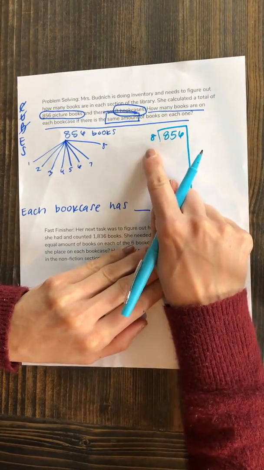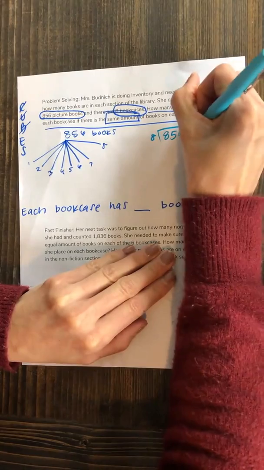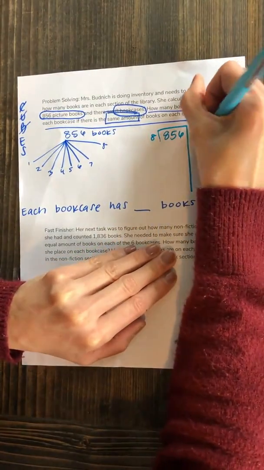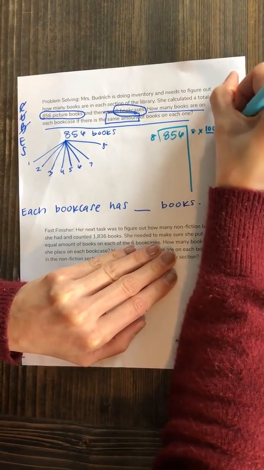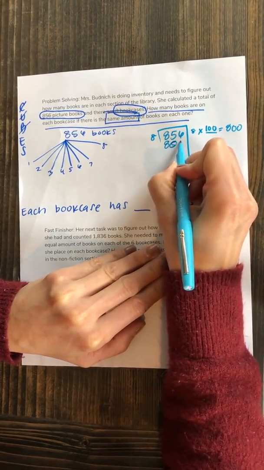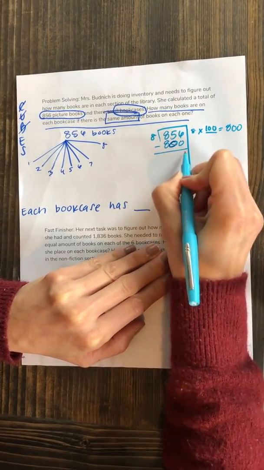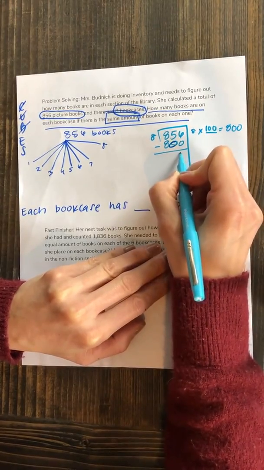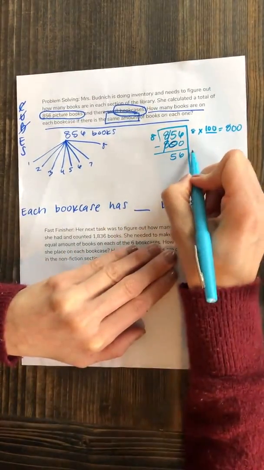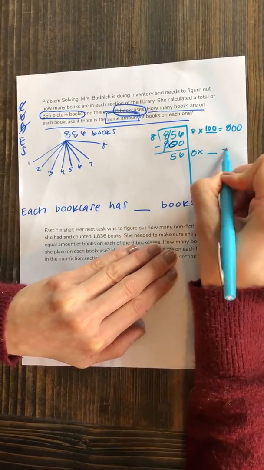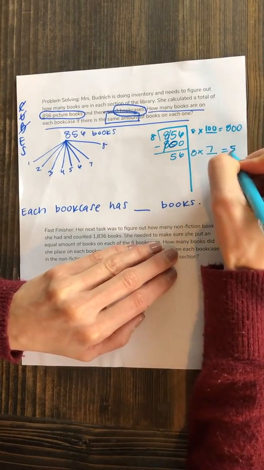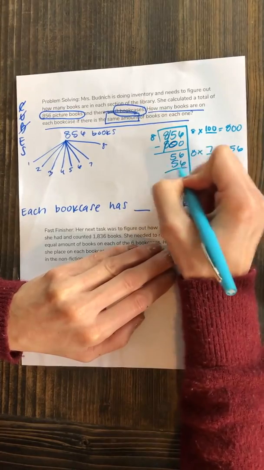Now, sometimes these bigger numbers can feel a little daunting, but think of it as, okay, 8 times what gets me close to 800? What gets me close to 800? And I know that 100 times 8 will give me 800. So that will take this number down quite significantly. Okay, so 6 minus 0 is 6, 5 minus 0 is 5, and 8 minus 8 is 0. So now, can I multiply 8 by something to get me close to 56? And yes, actually, 8 times 7 is 56. That was really easy, just 2 steps.